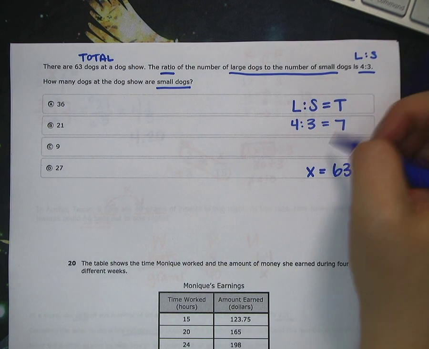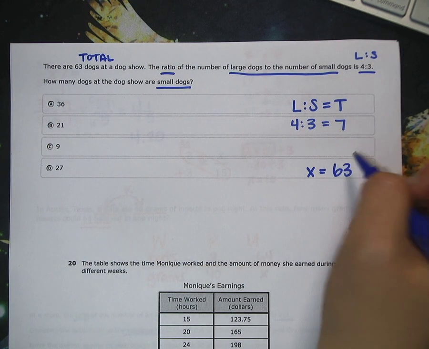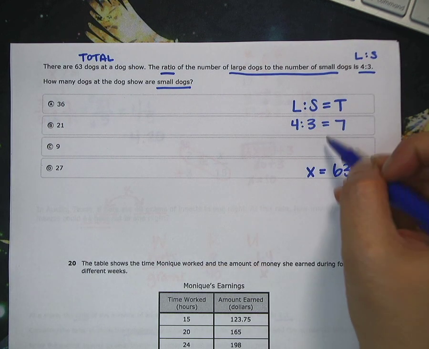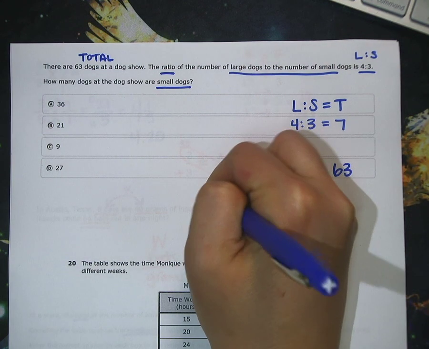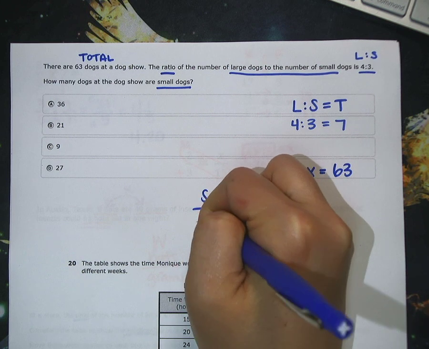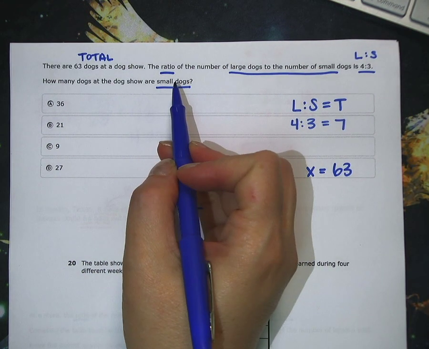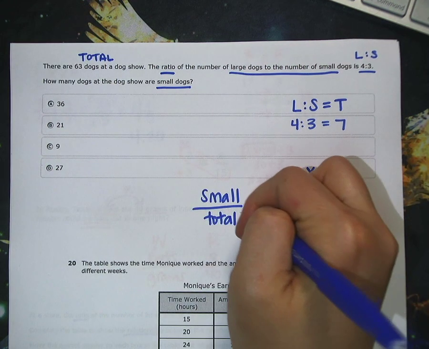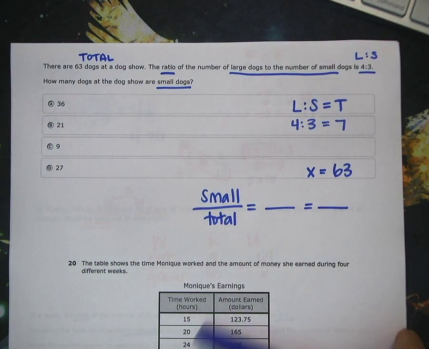Or you could set up your WKU and say, okay, I'm going to just use my small and my total and solve that way. Either way is fine, but just know that this is another WKU situation where you would say, oh, okay, small to total. And the reason I chose small is because that's the question they're asking, and I have to use total because that's the other number they gave me. So you could set it up that way again, or you could skip count your list.